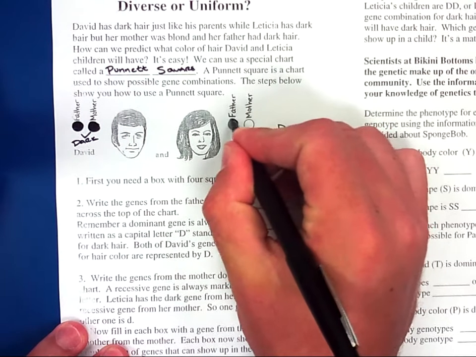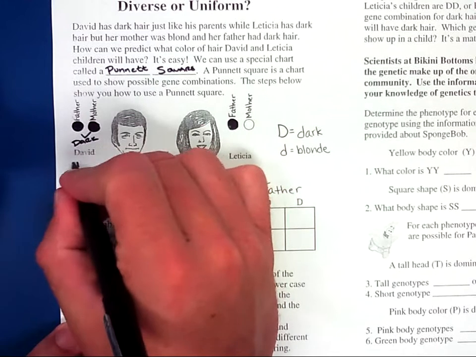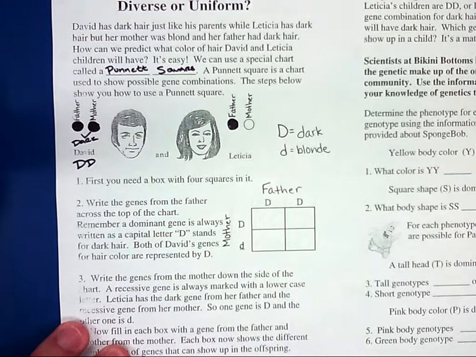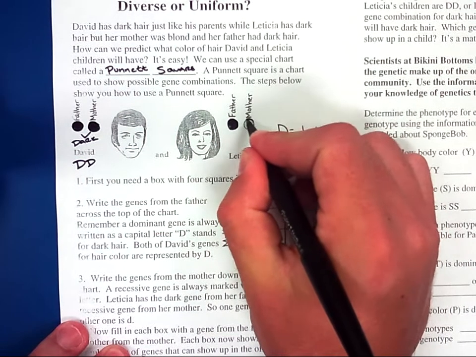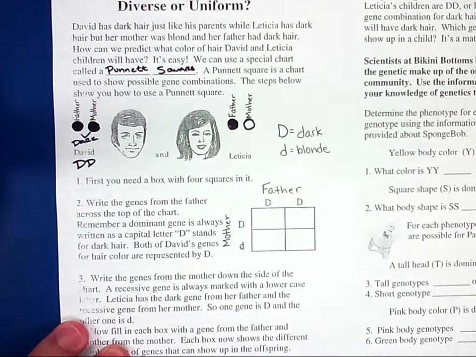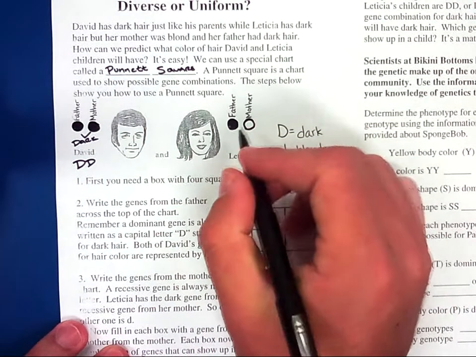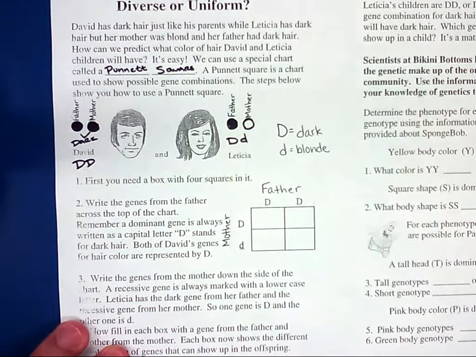Letitia got one dark. Yeah, and that's good that you asked that. So the same. So he got homozygous dominant traits. Letitia got one dark trait, which is the dominant, but she also got one recessive blonde trait from her mother. So she is what? What do we call this combination?